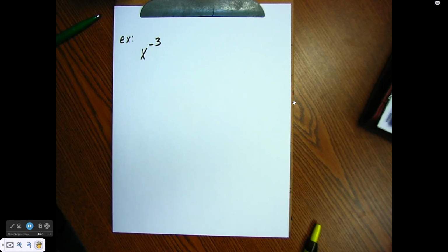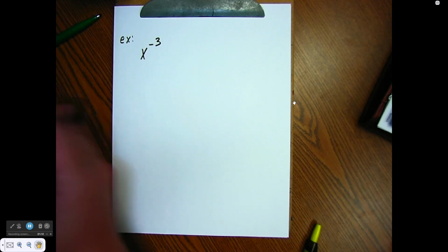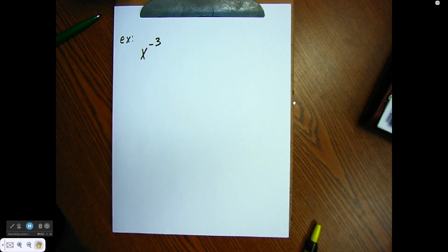Now, unless we're talking about scientific notation, mainly like in chemistry and stuff, ordinarily in mathematics, we do not leave our exponents negative. It's rare that we do. But what needs to be simplified with this expression is the fact that my exponent is negative.